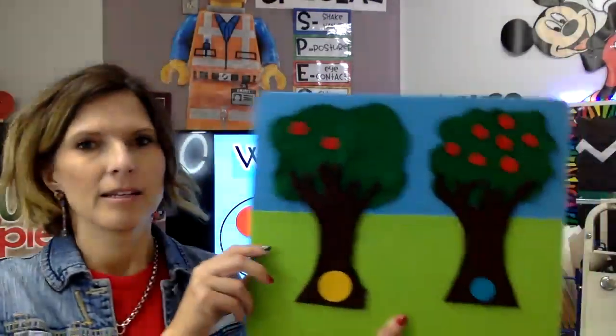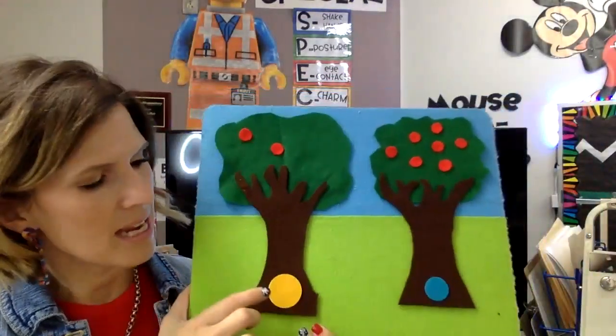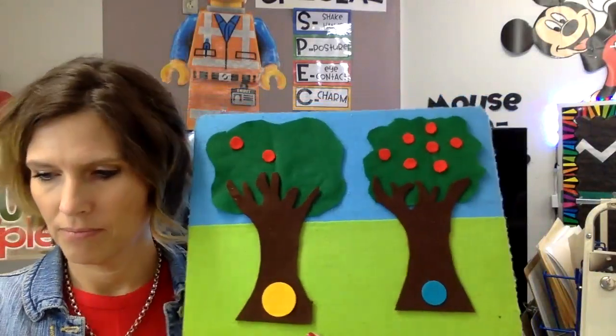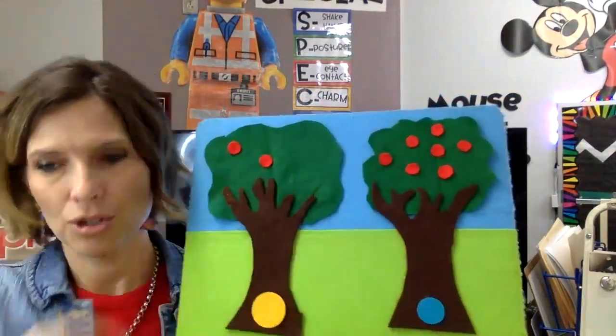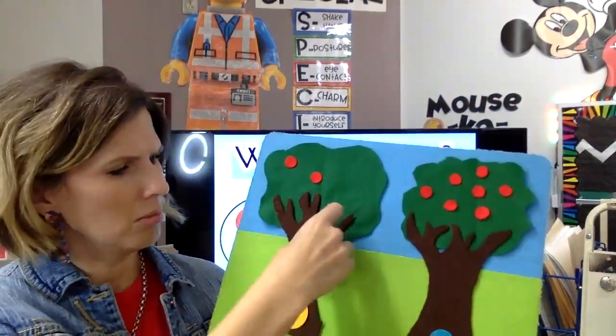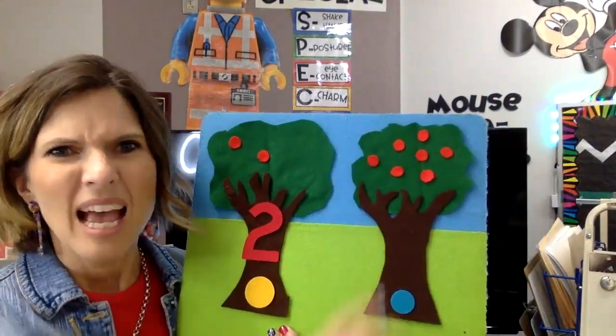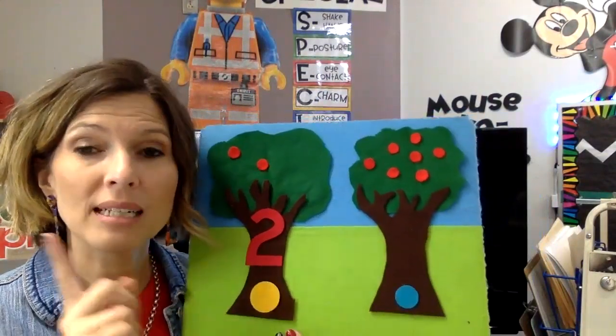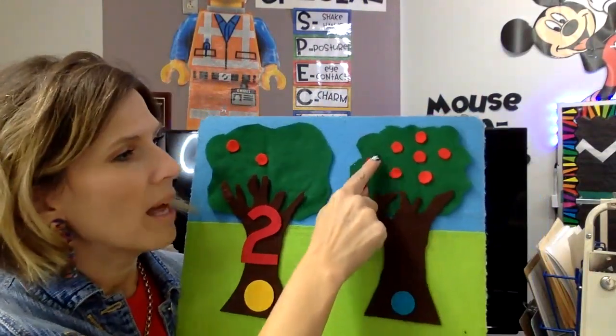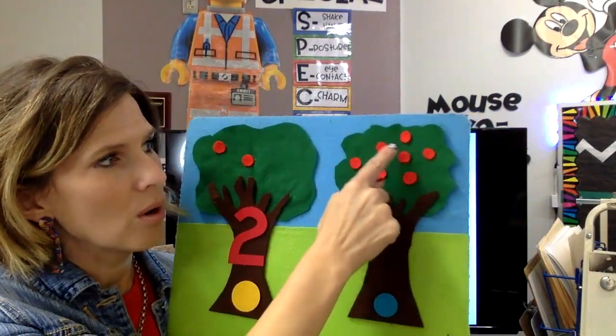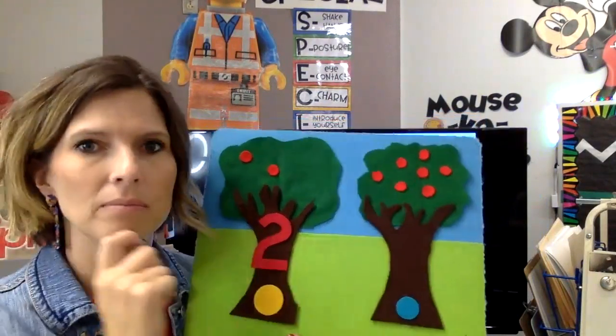Okay, here we go. How many apples are on my yellow tree? Let's count them. 1, 2. I can look at it and see that it's 2. That's an easy number to count, isn't it? Okay, what about this one? And they're kind of all over the place, so it might be a good idea to touch and count. 1, 2, 3, 4, 5, 6, 7.